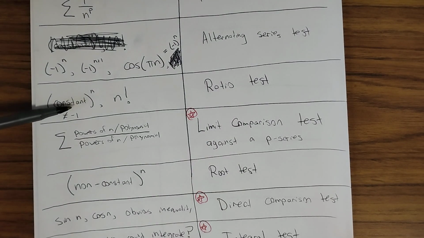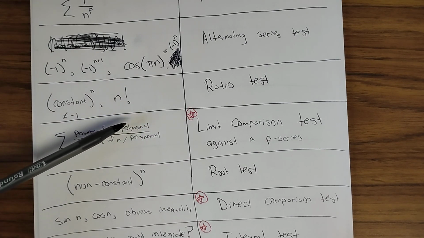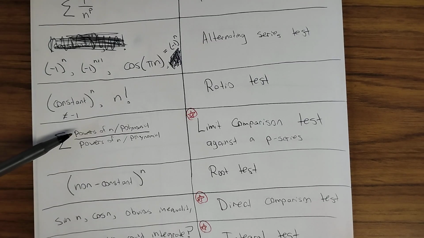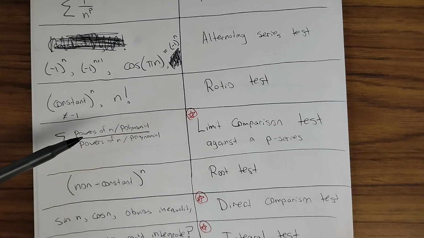If I don't see that stuff, and what I see is, you could call this an algebraic function, but just to keep the terminology light, I mean powers of n or polynomials. And when I say powers of n, that could include stuff like the square root of n. I count that as a power of n because it's n to the 1/2.